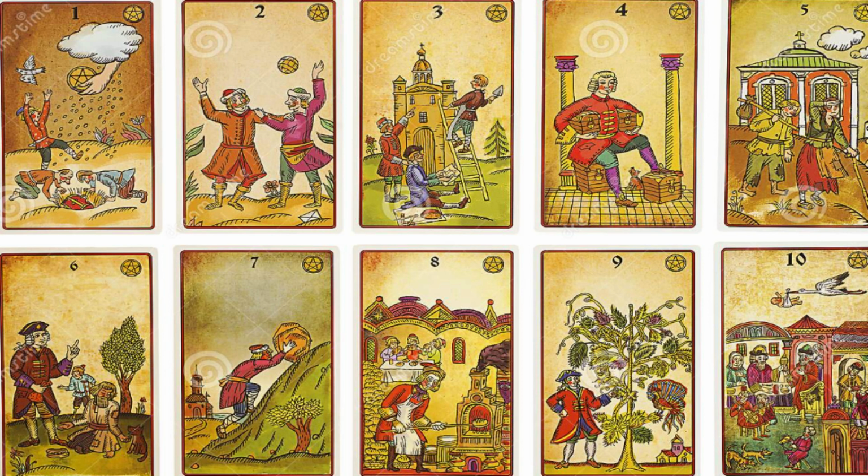5 of Pentacles, financial hardship, struggle, lack of faith. 6 of Pentacles, generosity, shared wealth, prosperity. 7 of Pentacles, planning, perseverance, long-term success. 8 of Pentacles, ambition, diligence, crafts and talents. 9 of Pentacles, independence, prosperity, refinement. 10 of Pentacles, inheritance, affluence, good family life.